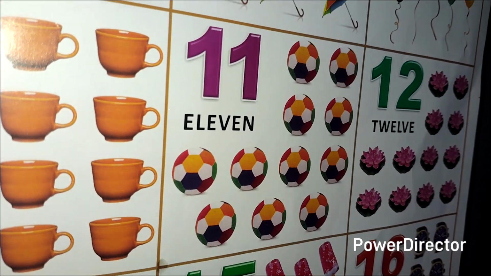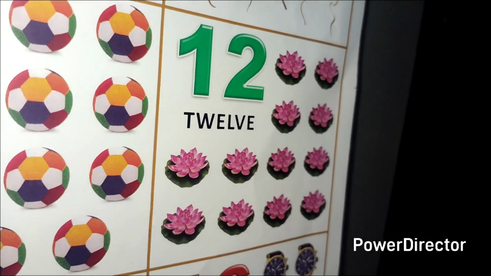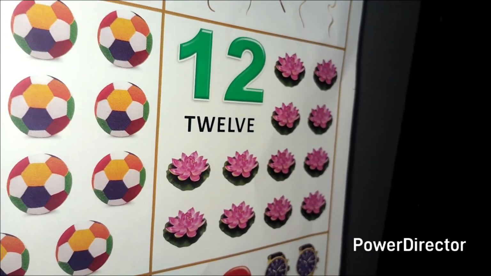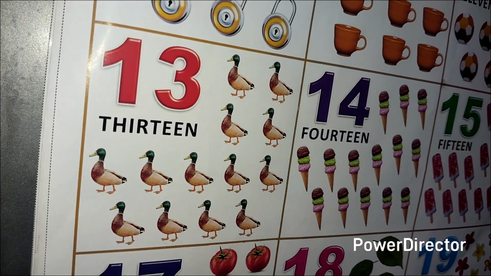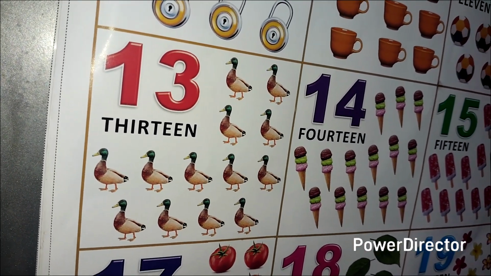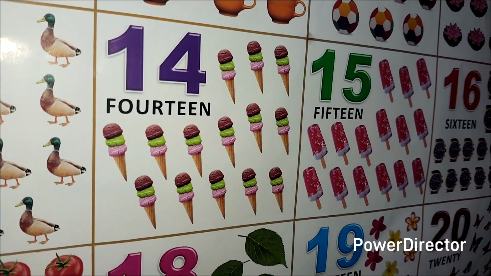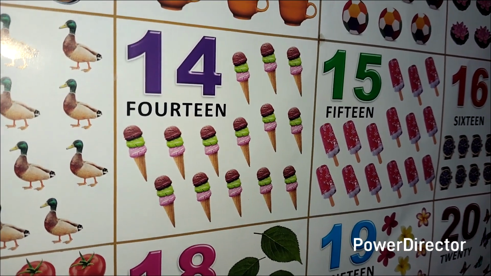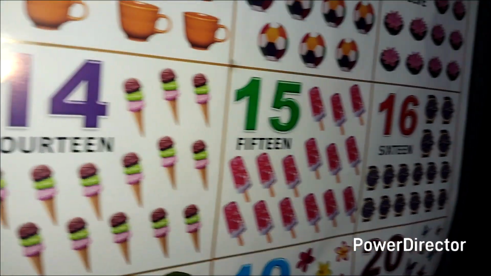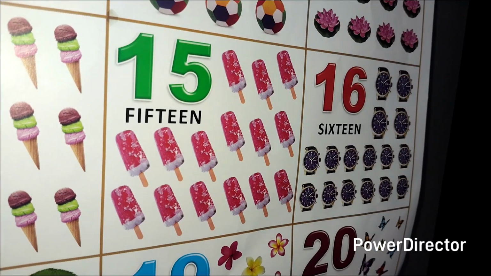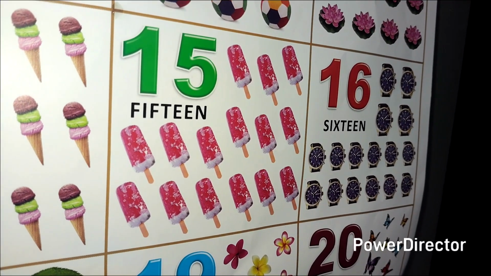11 E-L-E-V-E-N 11. 12 T-W-E-L-V-E 12. 13 T-H-I-R-T-E-E-N 13. 14 F-O-U-R-T-E-E-N 14. 15 F-I-F-T-E-E-N 15.